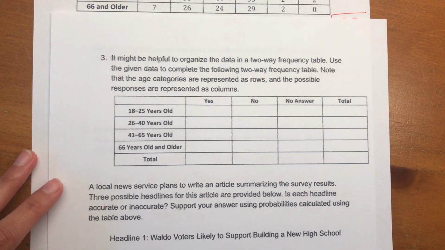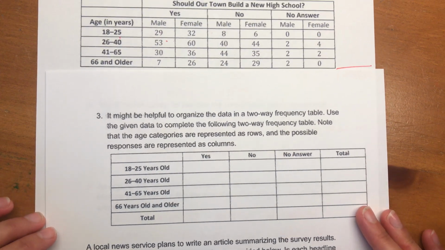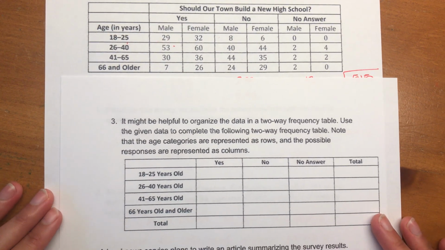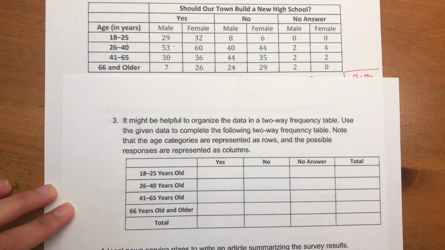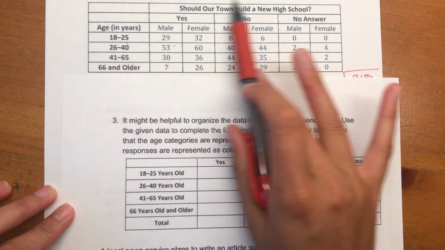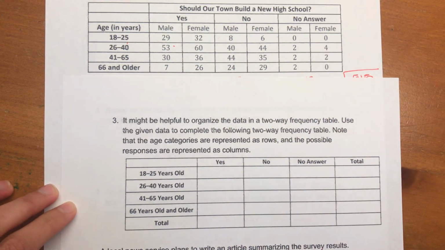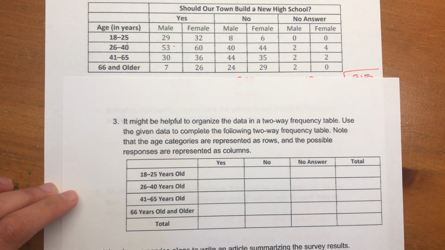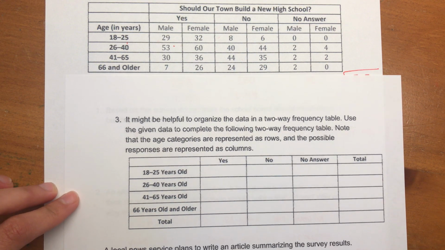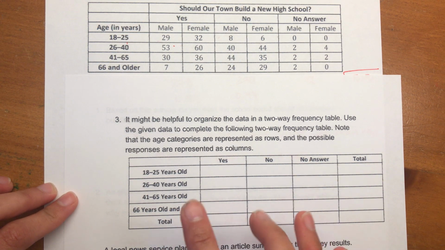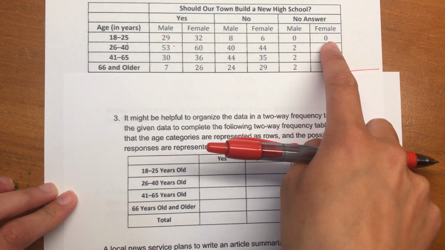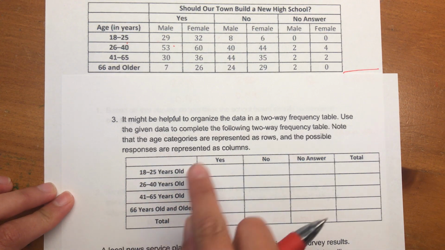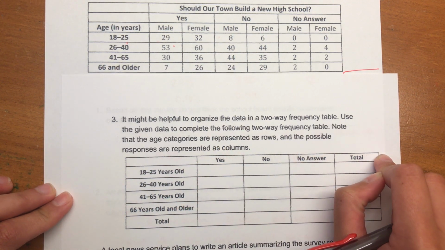And I'm going to leave the table up here so you can see it. Number 3 says, it might be helpful to organize the data in a two-way frequency table. Right, so this was really more than two ways, right? We had too many variables. We had 3 variables. So use the given data to complete the following two-way frequency table. Note that the age categories are represented as rows. The possible responses are represented as columns. So what's happening here is we're getting rid of the male or female variable. So we just have 2 variables, age and yes, no, or no answer.